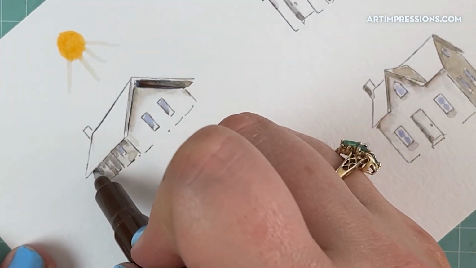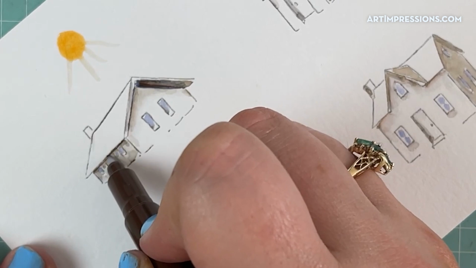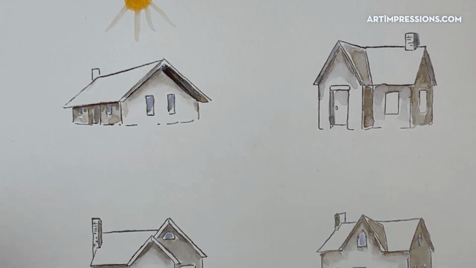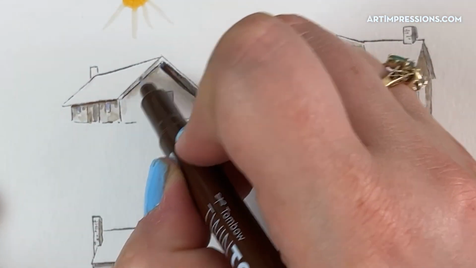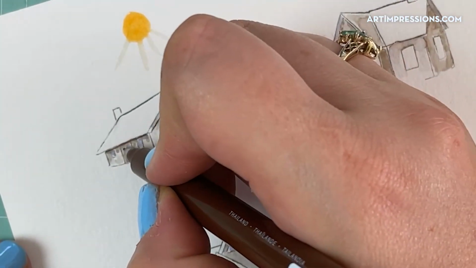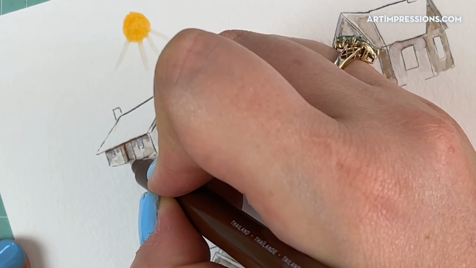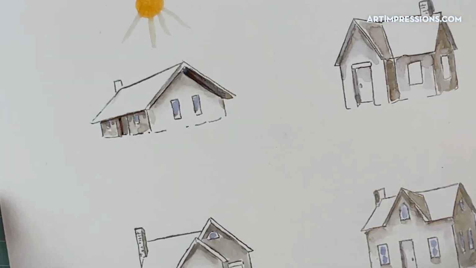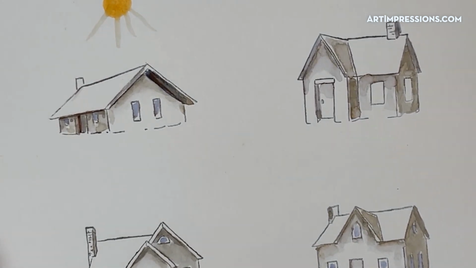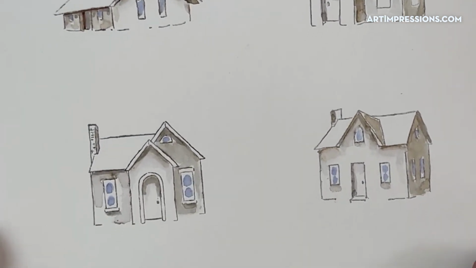Same thing here. I'm just going to go right underneath and add in that extra shadow. You see that? Just a tiny bit. The same thing on this door as well. Just a little bit goes a long way to add the contrast. Me too, Catherine. Catherine says, I like the shadow leaning more towards blue. Me too. I just think it looks more realistic.